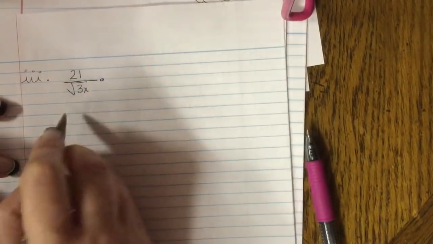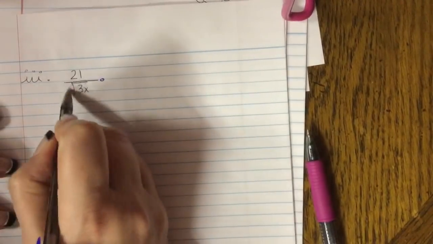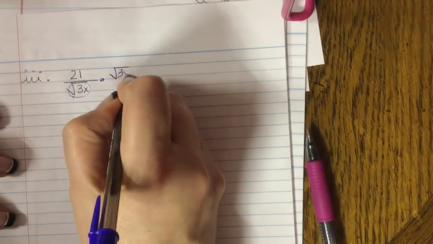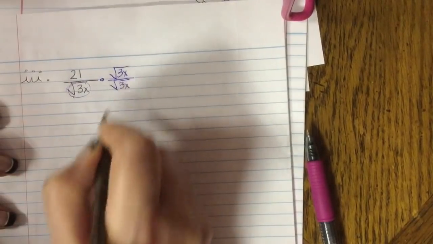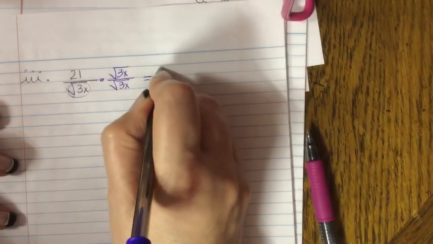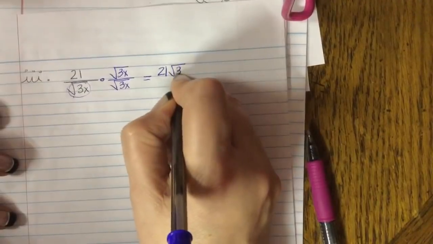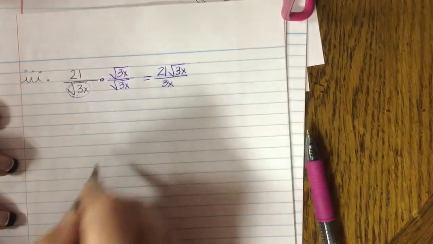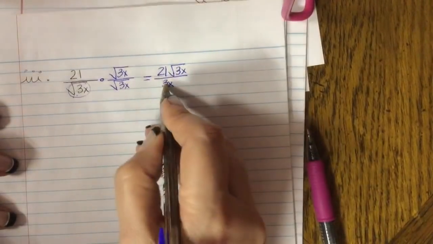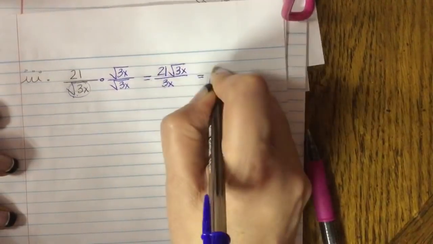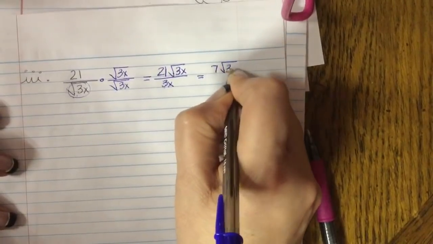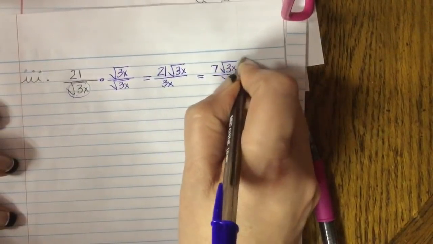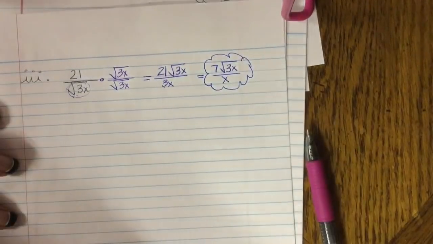All right, here's our last example. It's very basic. 21 over the square root of 3x. So I don't have anything that I need to do to simplify this, but I cannot leave this radical in the denominator. So I'm going to multiply both the numerator and the denominator by the square root of 3x. So this becomes 21 times the square root of 3x over the square root of 3x times the square root of 3x is, in fact, just 3x. However, you'll see in this example, I can reduce the 21 and the 3. 3 will go into 21 7 times, so I have 7 times the square root of 3x all over x. Now this is an excellent answer.